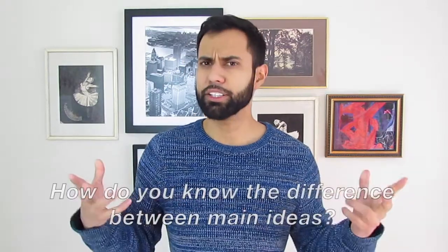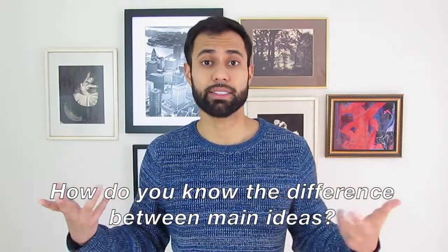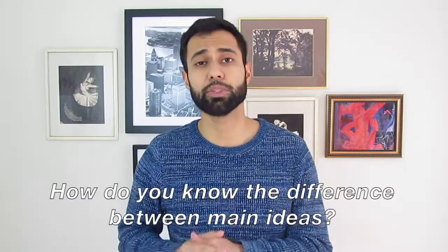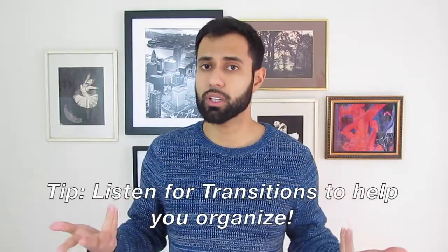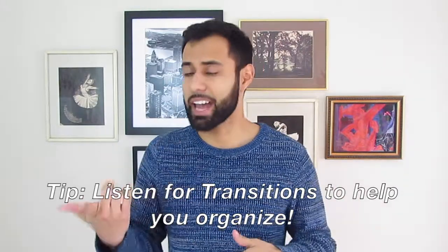Here's a tip for organizing your notes, and it deals with those lines we mentioned previously. How do you know where to draw those lines? How do you know the difference between one main idea and the next main idea? Listen for transition words like next, after that, then, and finally. These are like red flags telling you, hey, we're moving on to another main idea. The TOEFL specifically is so well known for their use of transitions in the academic lectures.